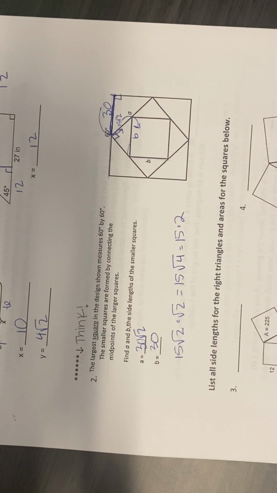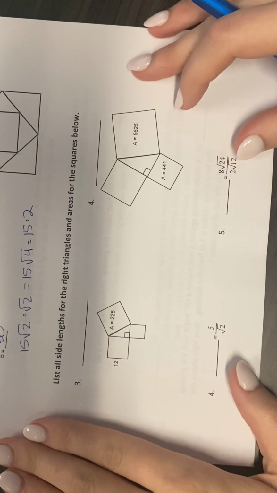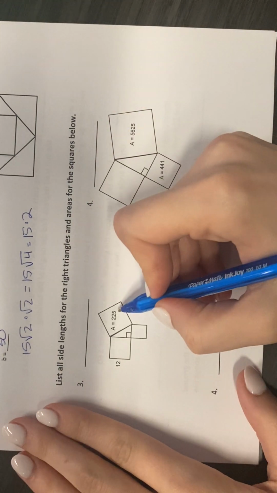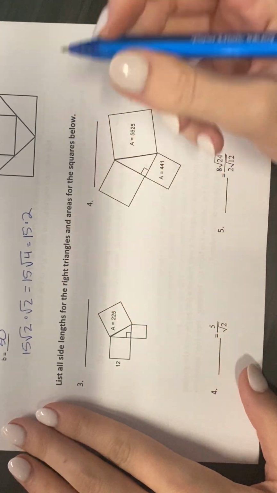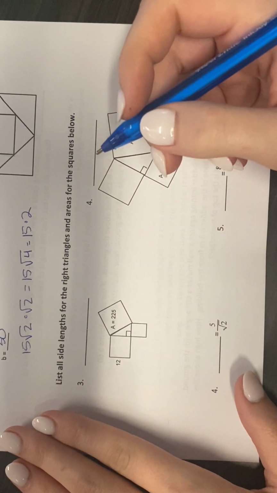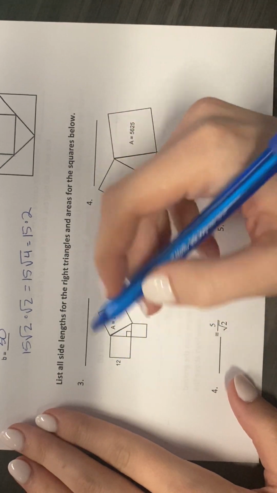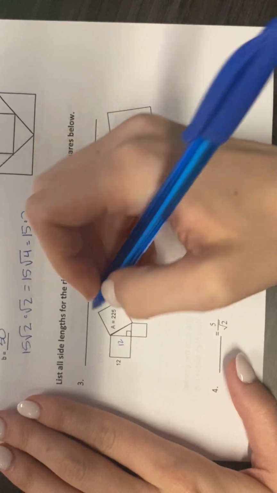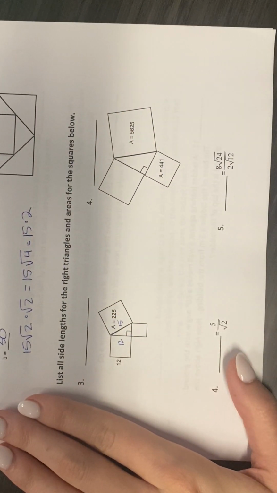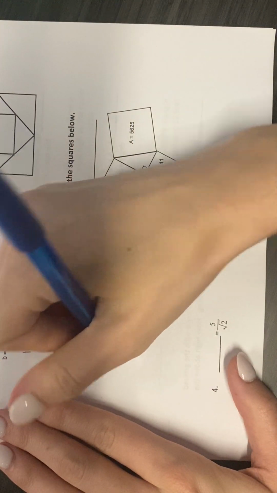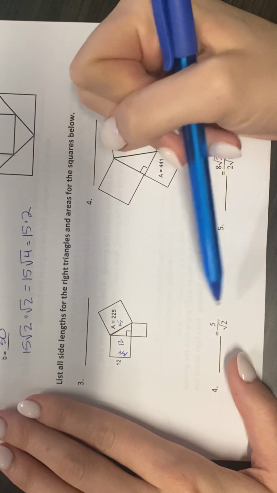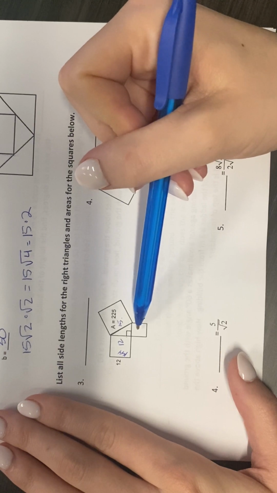Alrighty, so you just keep doing 45, 45, 90 triangles. Okay, next, list all the lengths for the right triangles and the areas of the squares. All right, well, if this is 225, then let's see, how do I want to do this? If this is 12, this is 12. If this is 225, the square root of 225 is 15. So 12, this is going to be 144. And if this is 12, 15, 5, 12, 13.